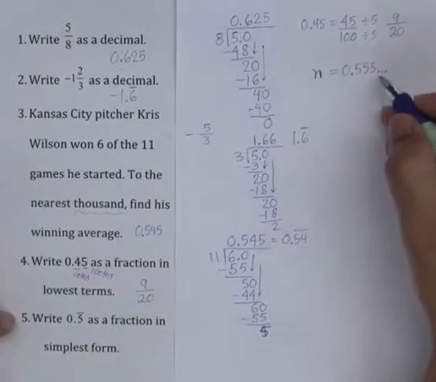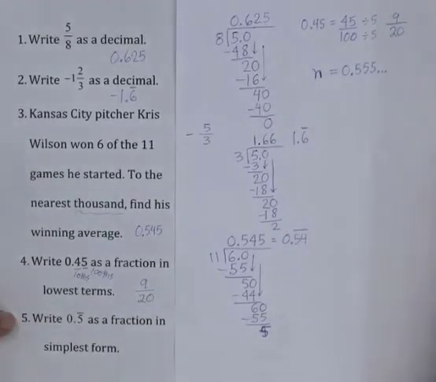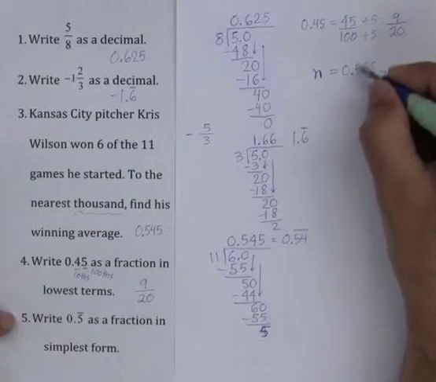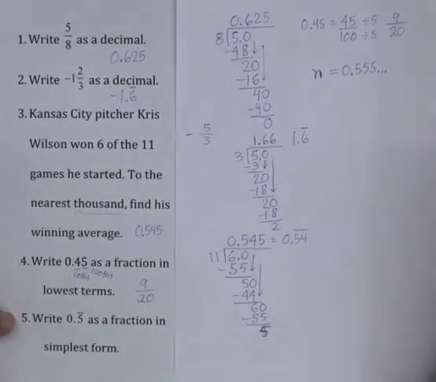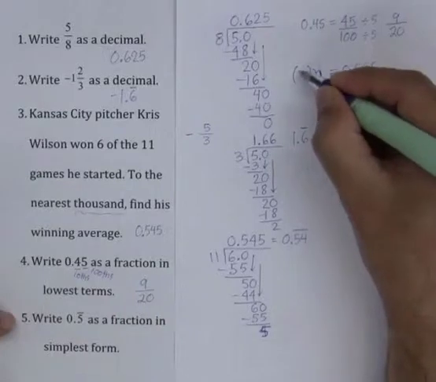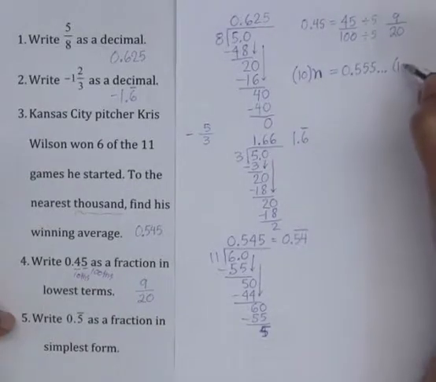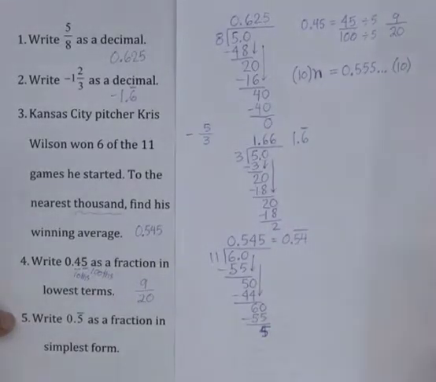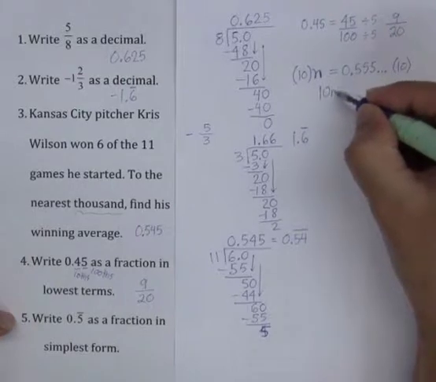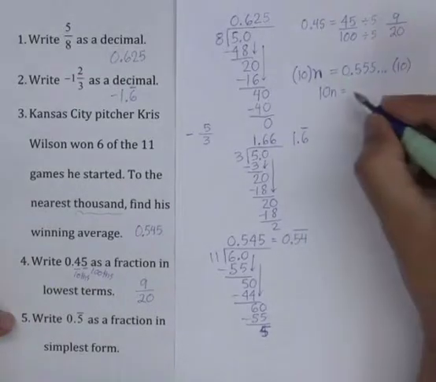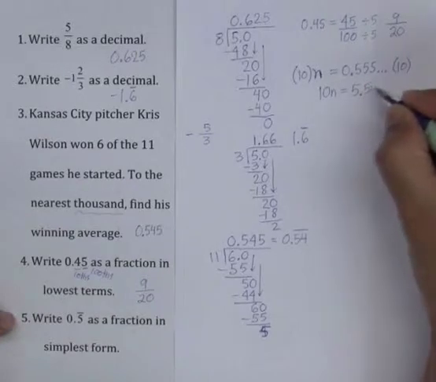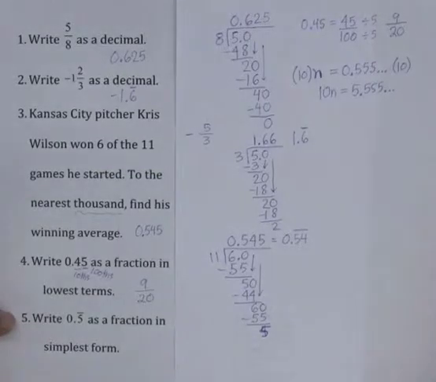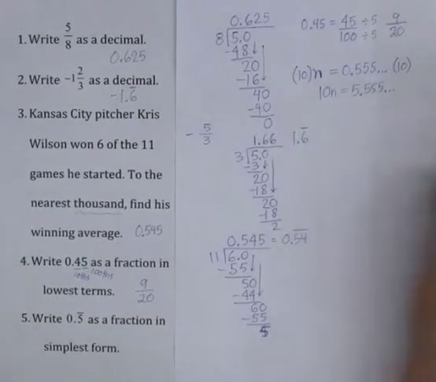Now I'm going to multiply both sides of the equation by 10 because I have one of the numbers repeating. I can do that because of the equality property of multiplication. So now I have that 10n is the same as 5.555, etc. Now I'm going to take away one n from both sides.